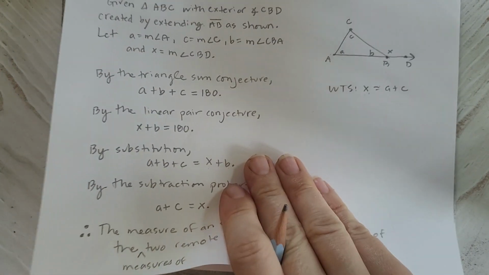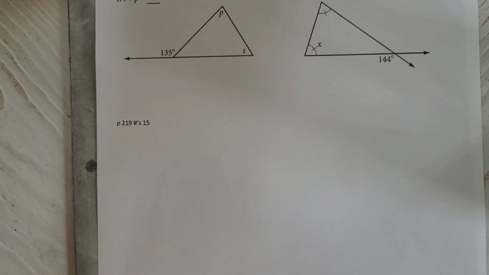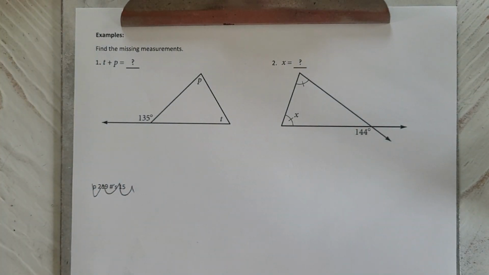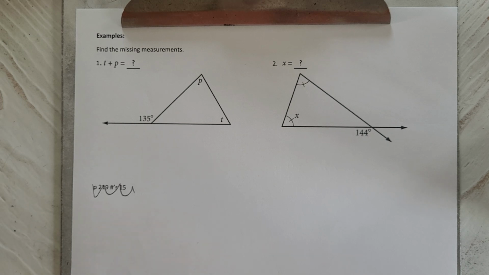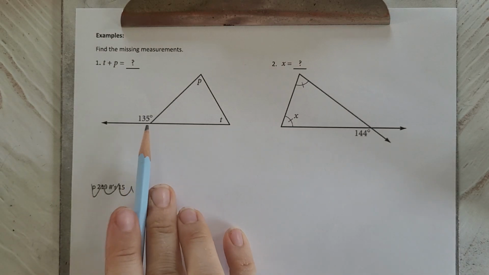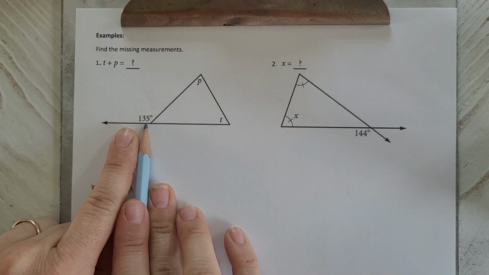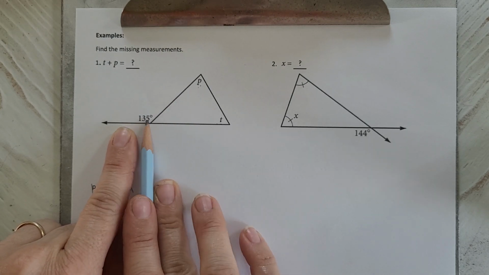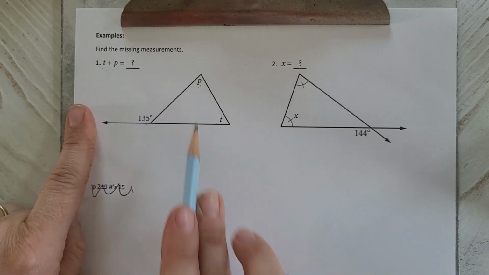Two examples to do. We're not going to do this page 219 example. When we do these examples, I want to challenge you to apply the conjecture that we just used. It's not that we can't use other conjectures or take a different way around, but the goal is to help your brain remember, recall, and apply the most recent conjectures. So in this example, I have an exterior angle, and I have the two remote interior angles labeled with measures P and T. I have the measure of an exterior angle. And the question here is, what is the sum of T and P?